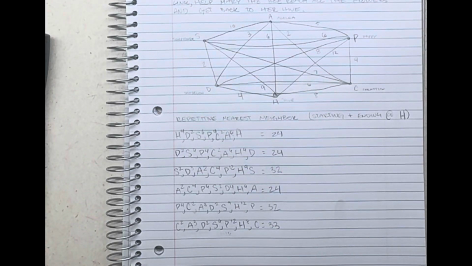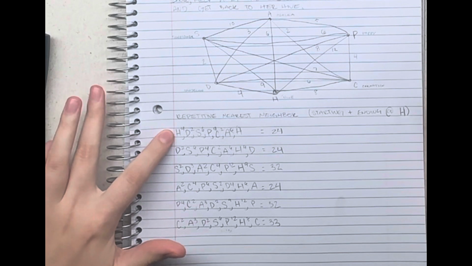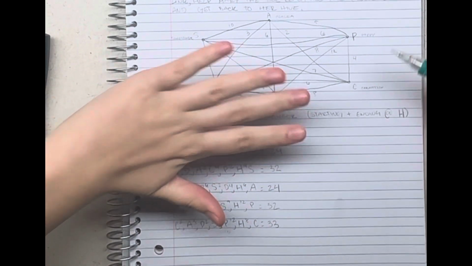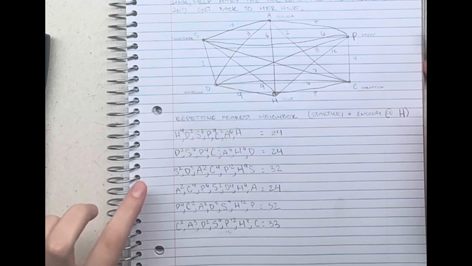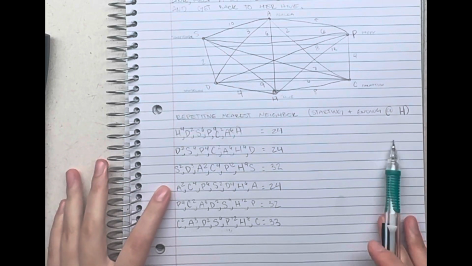Okay, so since this one starts with H, we're not going to use it just because I want to show you how to make the smallest one start at H. So we're going to pretend that that one isn't the lowest one. We're not going to use it. We have to make it start and end at H.